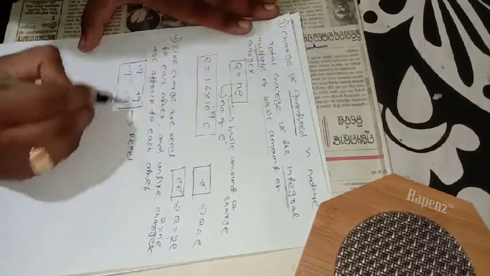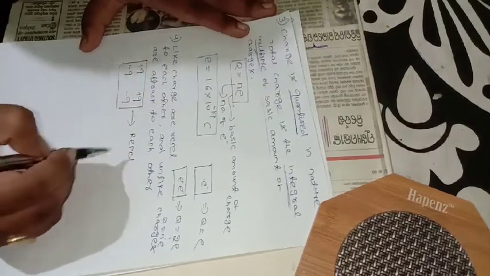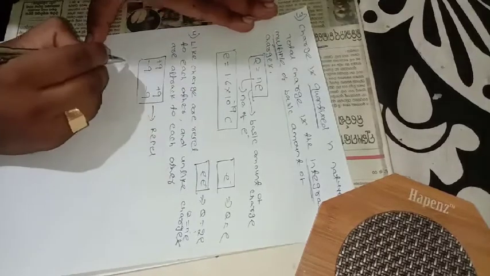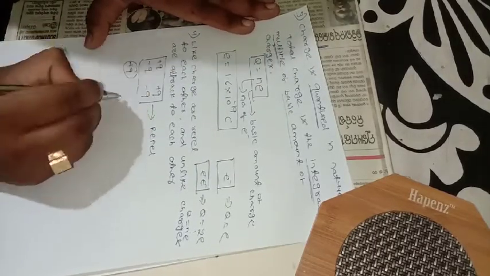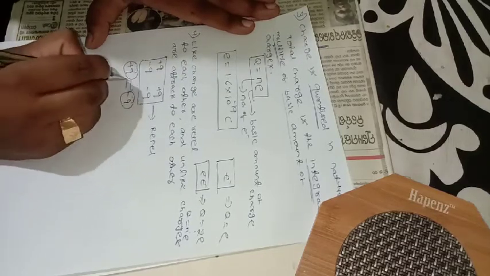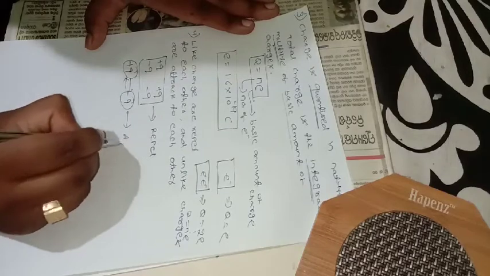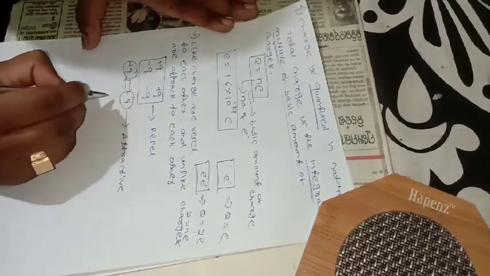Repulsion means repulsive force between these two charges. Like charges are repelled to each other. Suppose I am considering unlike charges: one body contains plus q charge, another body contains minus q charge. That means there should be an attractive force between the two bodies.